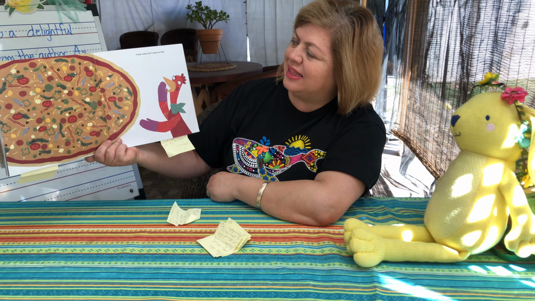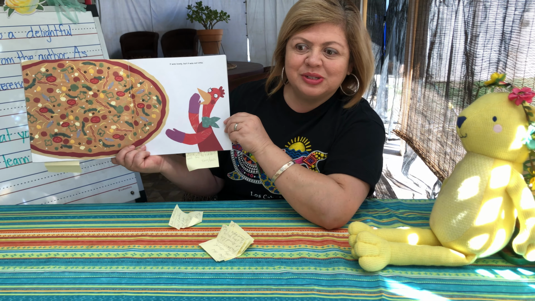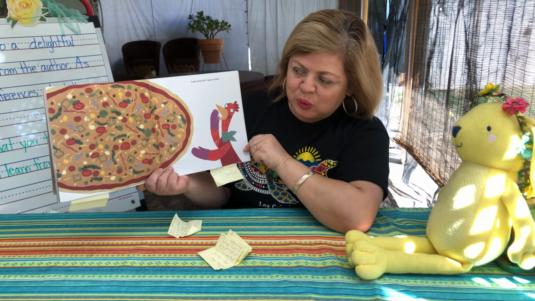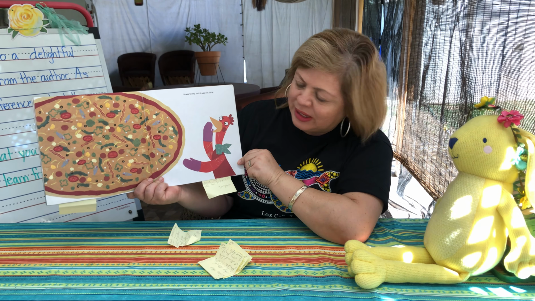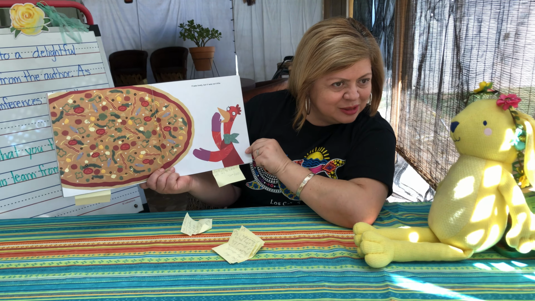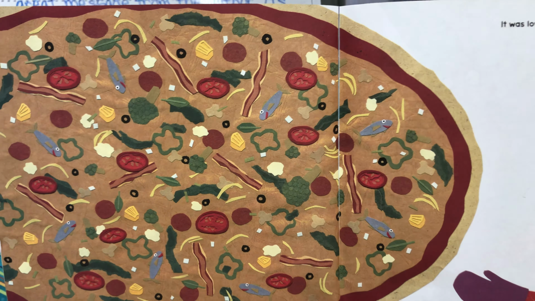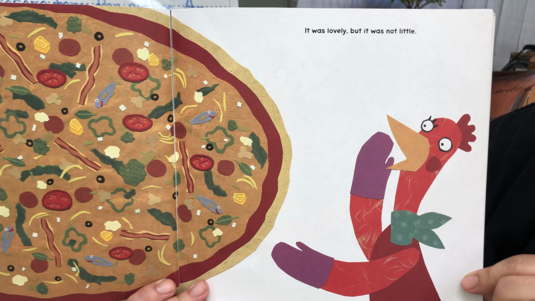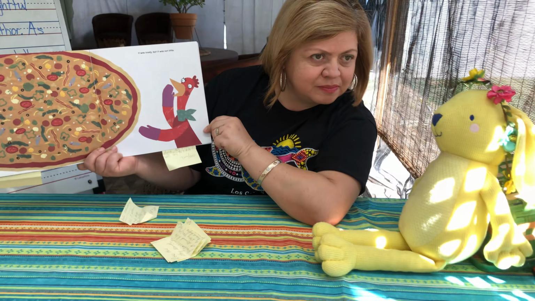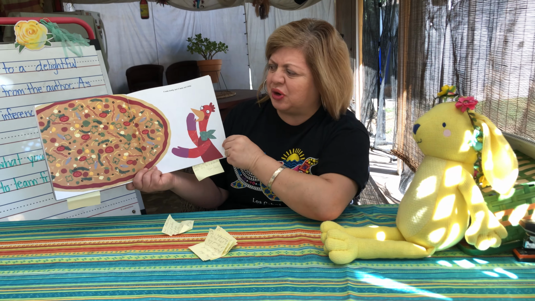It was lovely, but it was not little. So now she has this big, huge, humongous pizza. So what do you think she's going to do? What do you think little red hen's gonna do with that humongous pizza? Do you think she's gonna eat it all by herself, or do you think she might wanna share with her friends? I think she might eat it all by herself because they haven't been that nice to her. Why should she share with them?